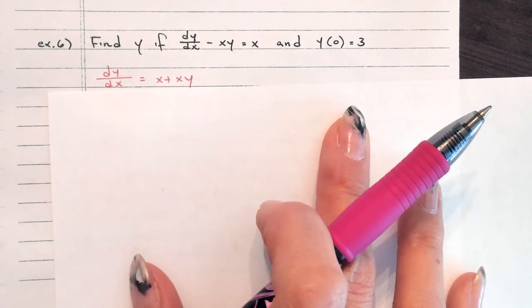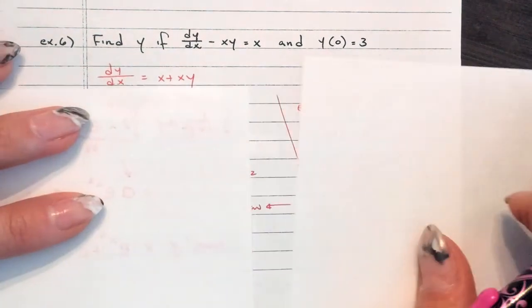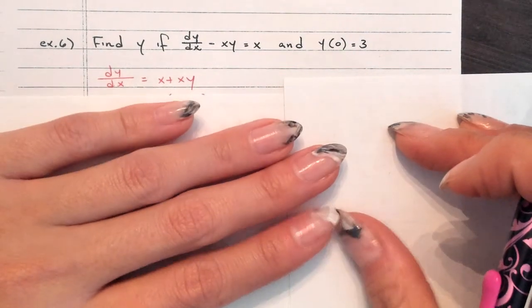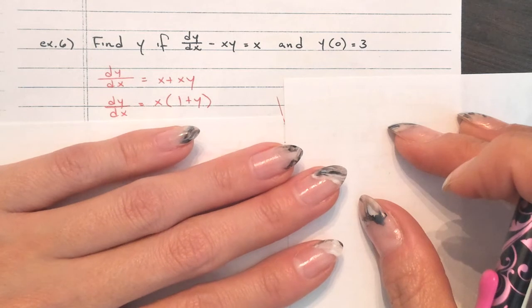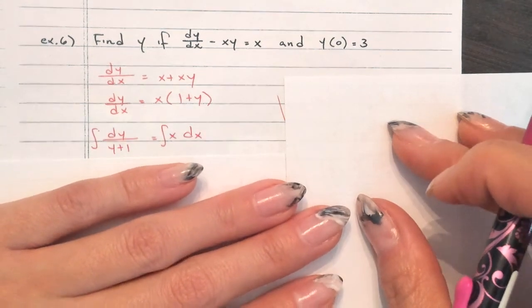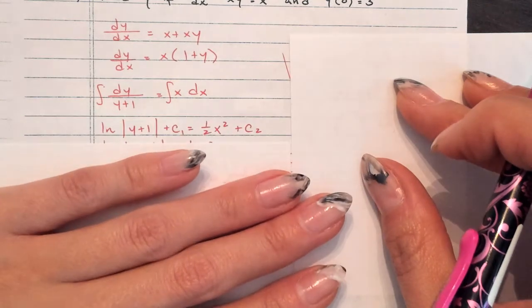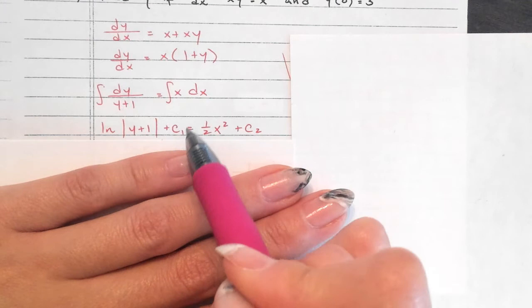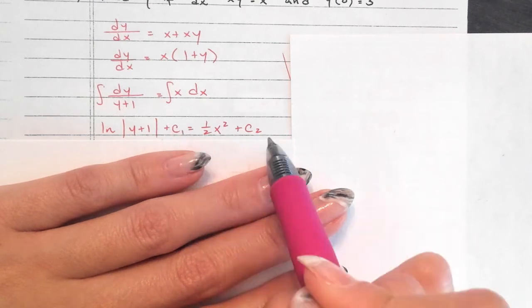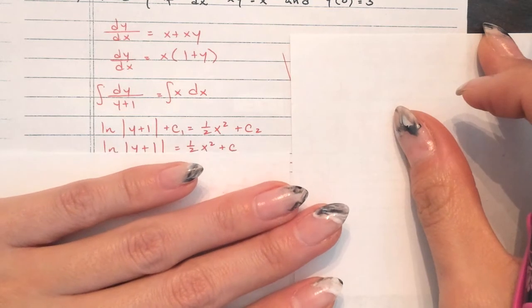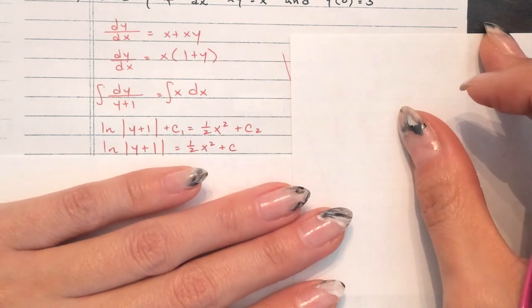I need another paper. All right, I'm going to go like this. The first part stays the same, so I'm going to separate my variables like that and take the antiderivative. When you take the antiderivative, you get ln absolute value. And then again, we usually don't write the constant twice. We just say equals c. And I did it right here.